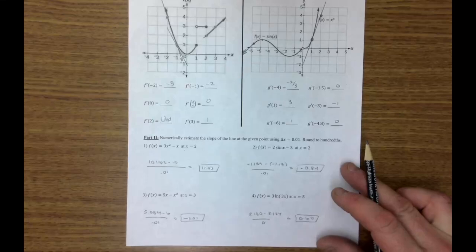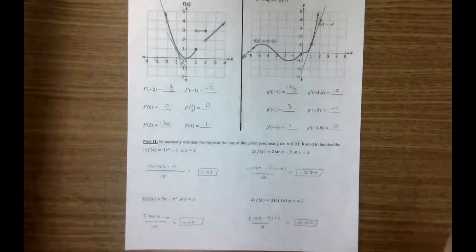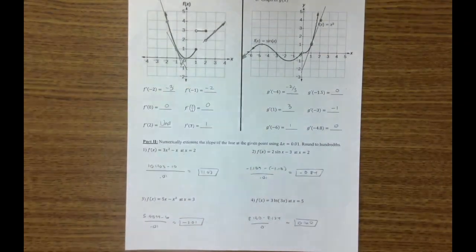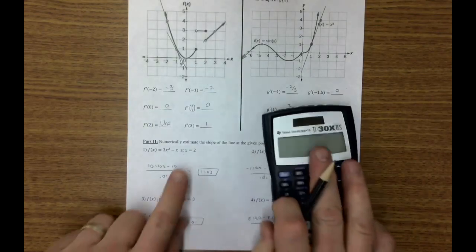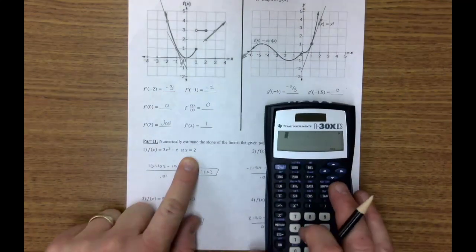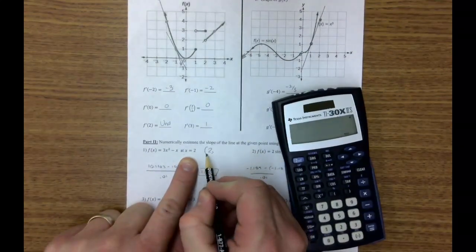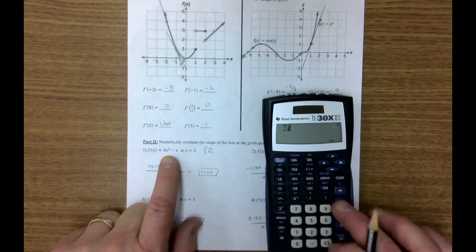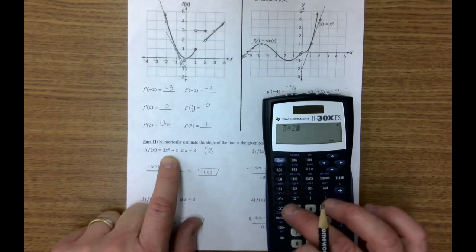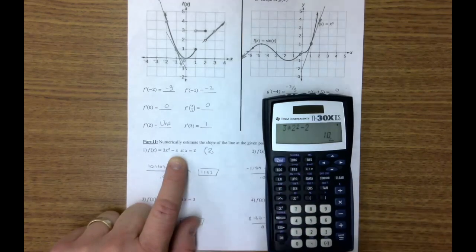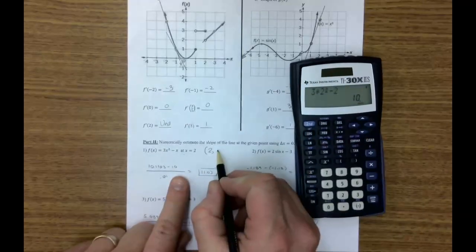All right, down at the bottom, we're going to do 2 points down here to find our values. The first one we're going to do is the point 2. So if I plug in 2 here, I have 3 times 2 squared minus 2. I have an output of 10.